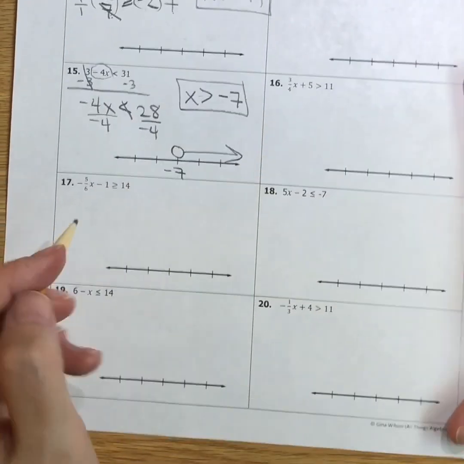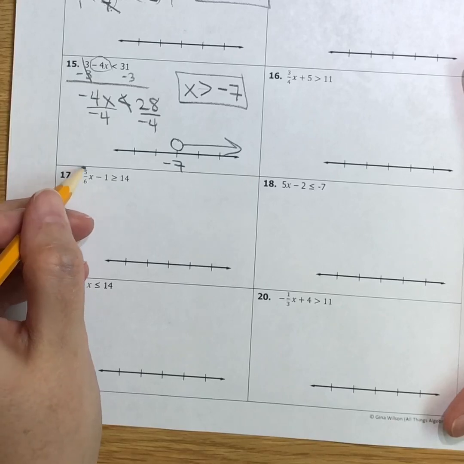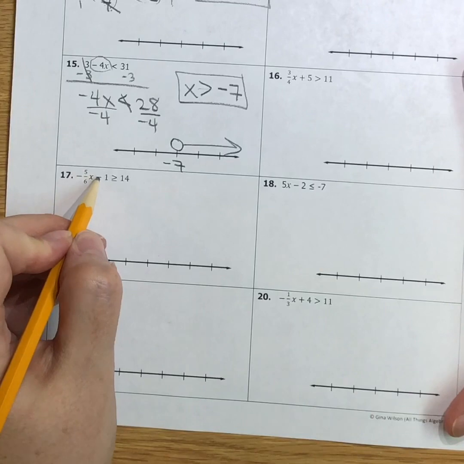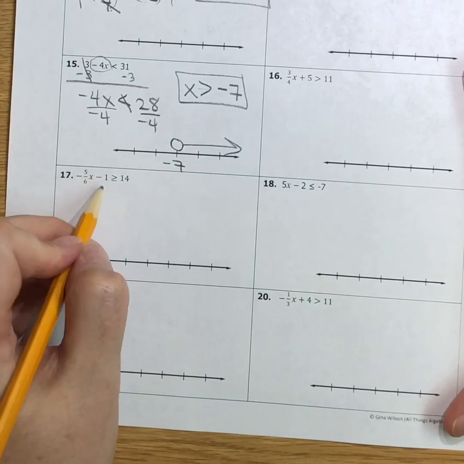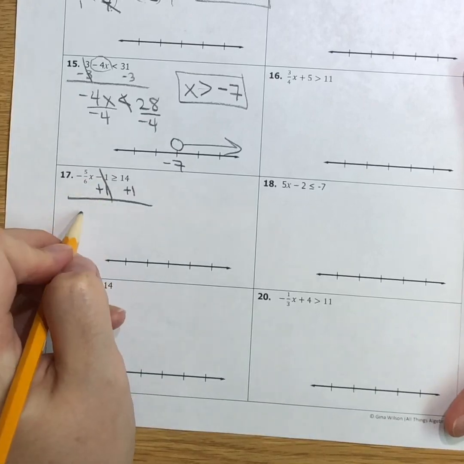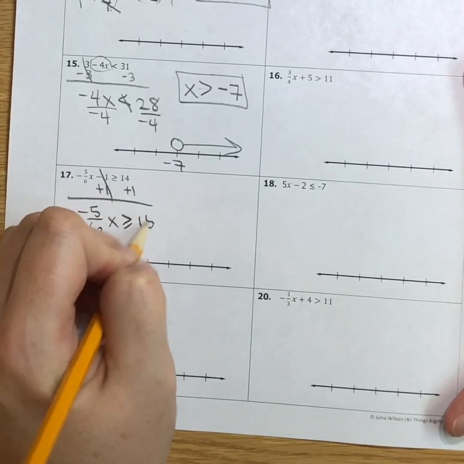Okay. Now look at number 17. Again, I notice the coefficient, which is a negative fraction, tells me by the end of the problem I'm going to have to flip the inequality. But let's not worry about that right now. Let's just eliminate the minus 1. So we have to add 1 to both sides. So we get negative 5/6 x is greater than or equal to 15.